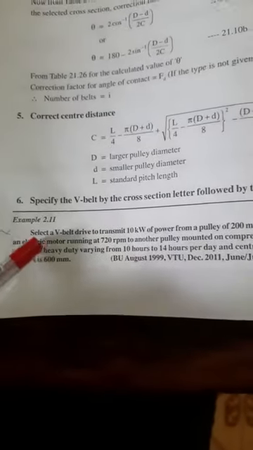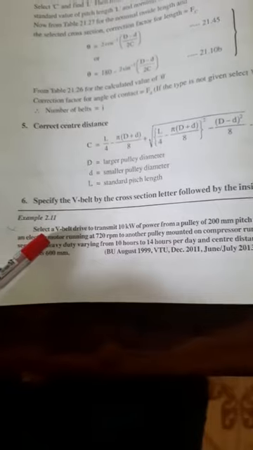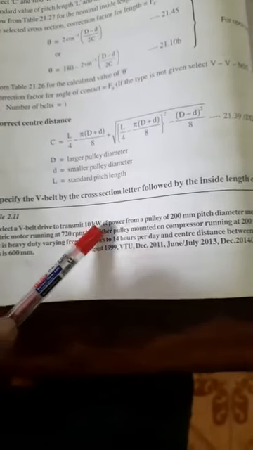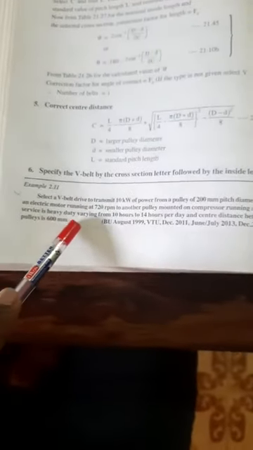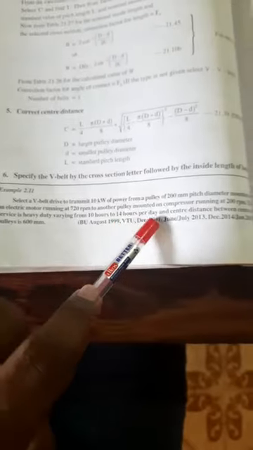Problem 1 of V belt. Example 2.11: a V belt drive transmits 10 kilowatt of power from a pulley of 200 diameter mounted on an electric motor running at 720 rpm to another pulley mounted on a compressor running at 200 rpm. The service is heavy duty, ranging from 10 to 14 hours per day. Center distance between the pulleys is 600 mm. So this is the given data.